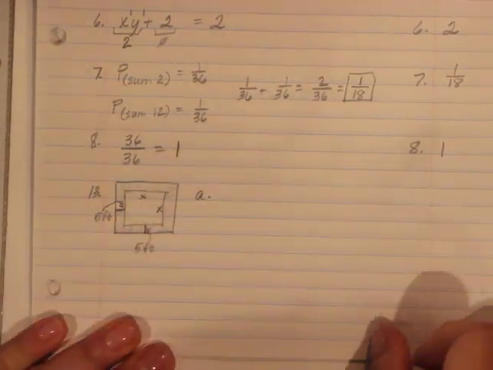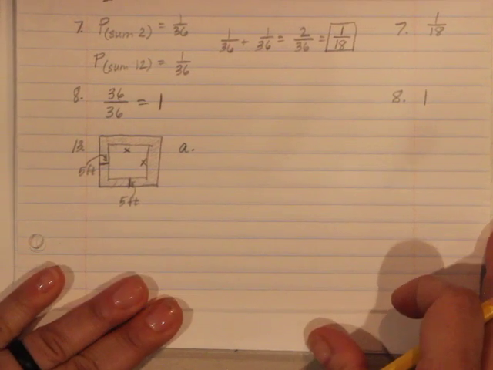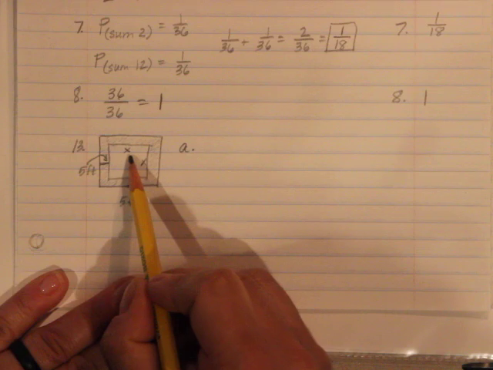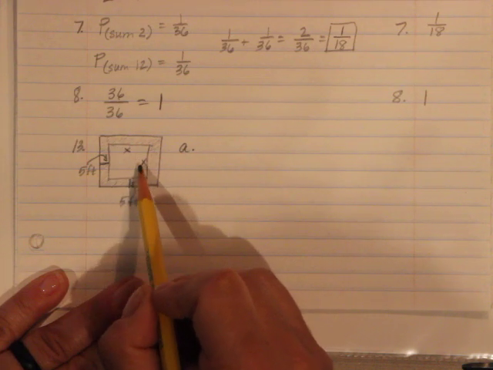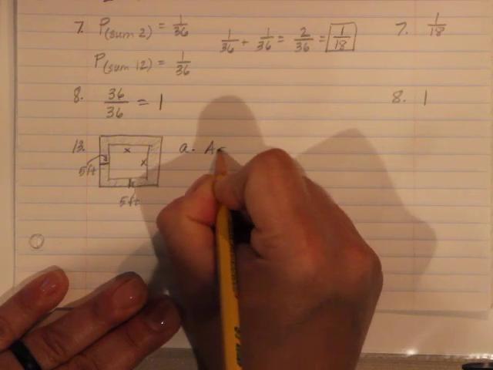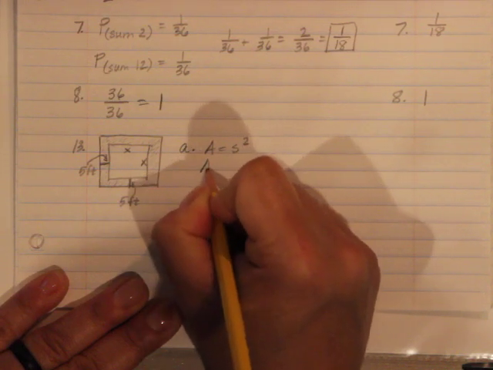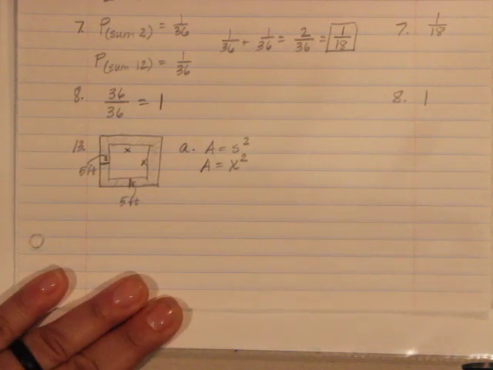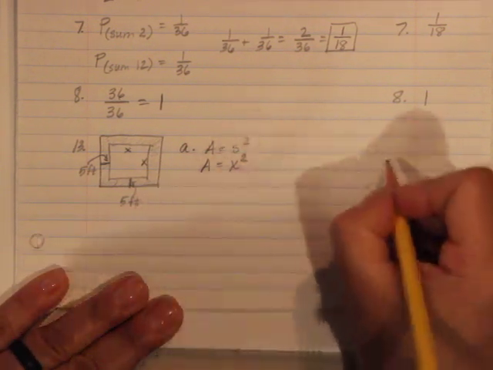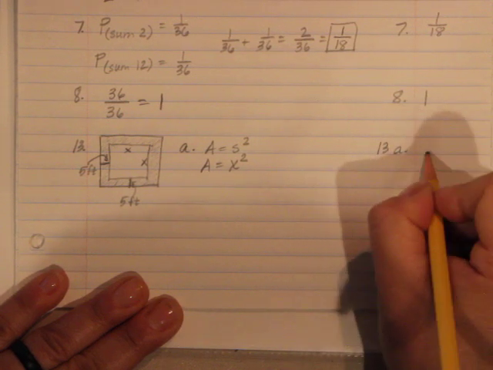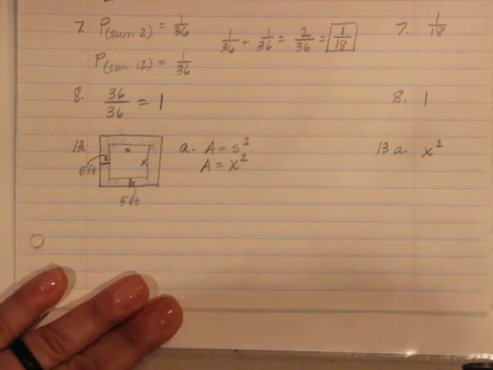So here's letter A. Okay, so for letter A, it says write an area of the smaller square. That's this square right here. Area is side times side, right? So it's a square, so each side is x. So area equals side squared. So in this case, all I know is that each side is x, so area is x squared. That's the expression. That's the answer. Okay, so over here in my answer column, 13A is x squared.